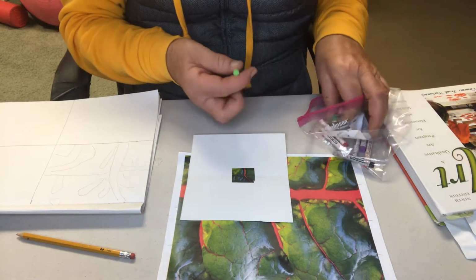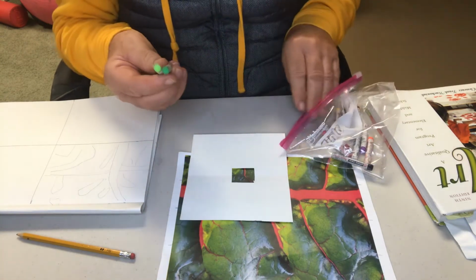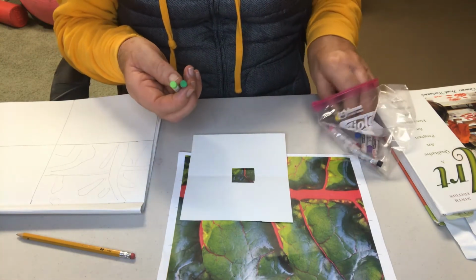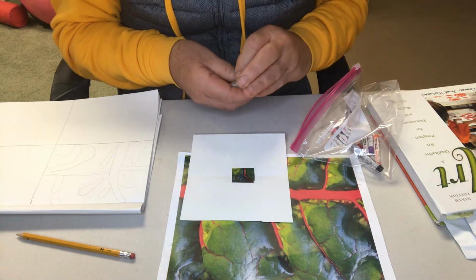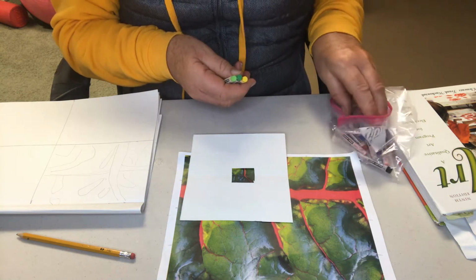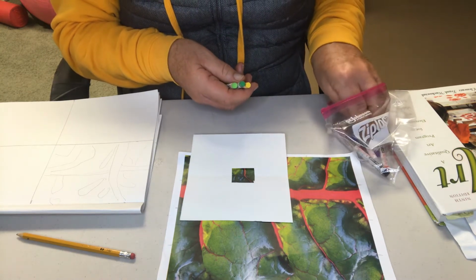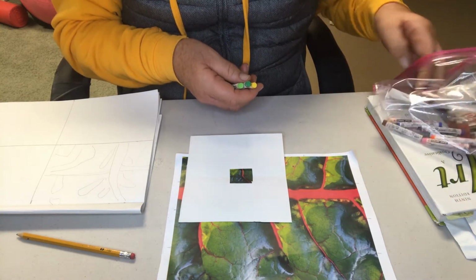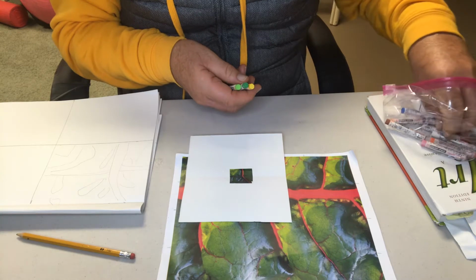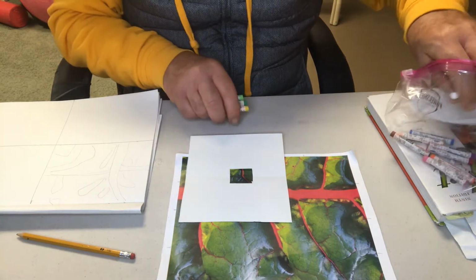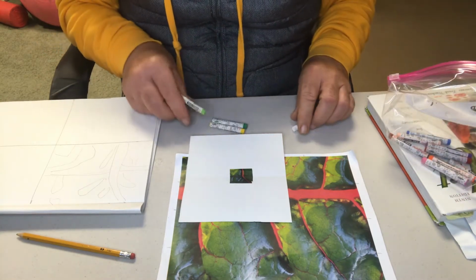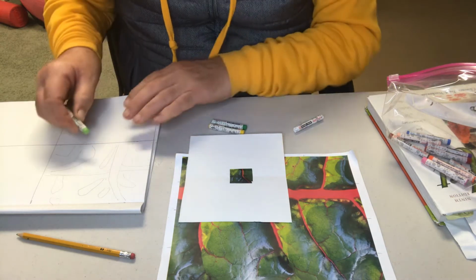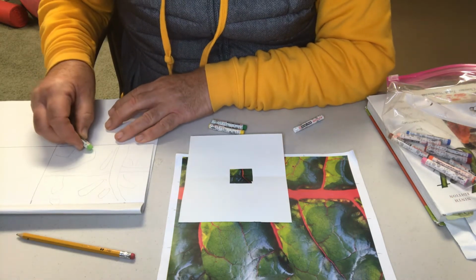So I'm picking the 2 greens that are in my bag, and then I'm going to do yellow, and I might even do a white, if I can find my white, because that's good to overlay color too. So I'm going to start out. I'm going to make this green shape here.